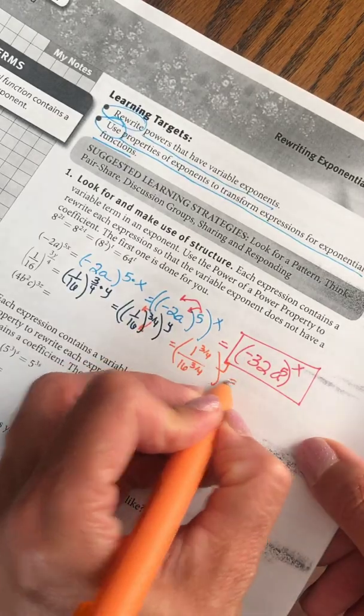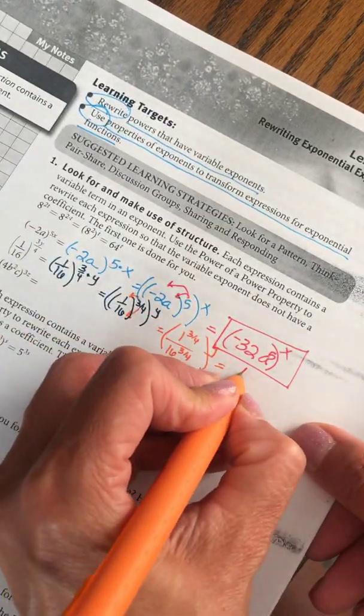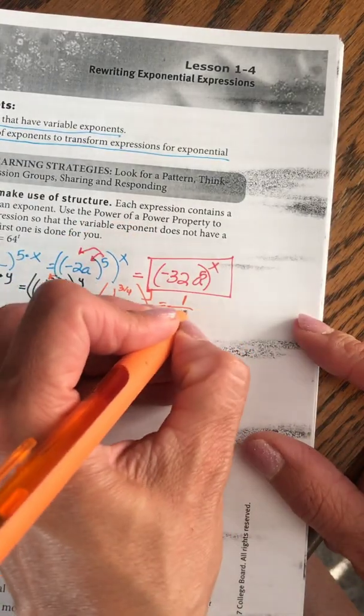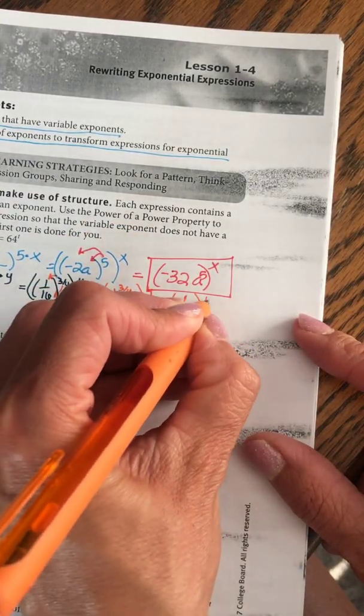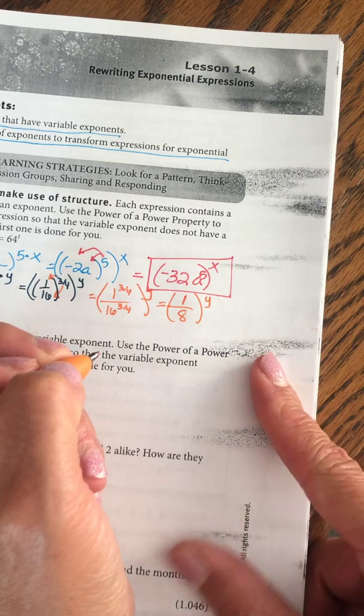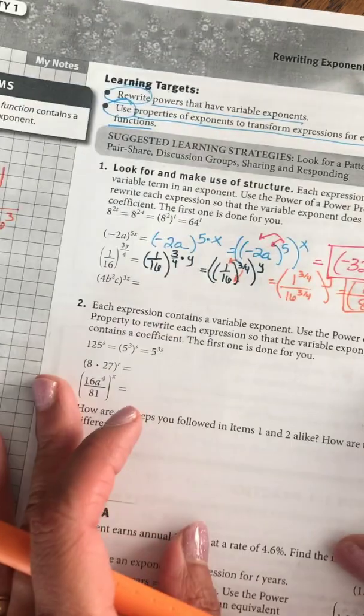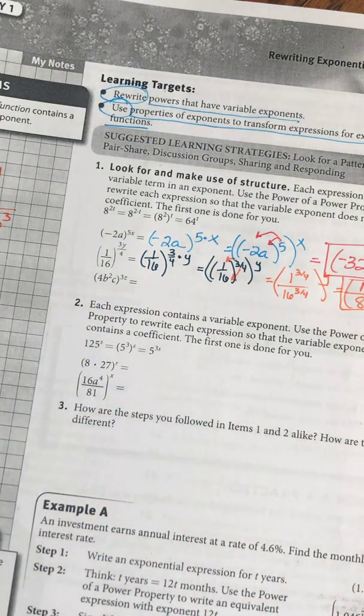So 1 to the 3/4 power is just 1. 16 to the 3/4 power is just 8. And all that is raised to the y power. Okay. And then we'll skip doing the last one.